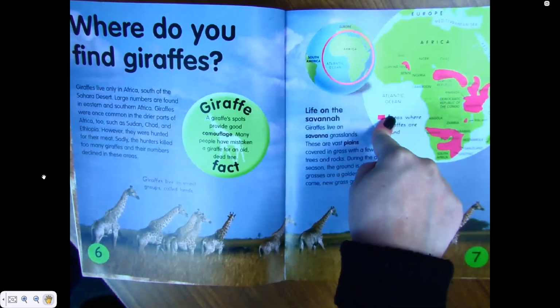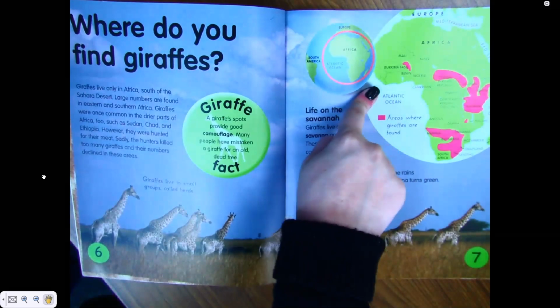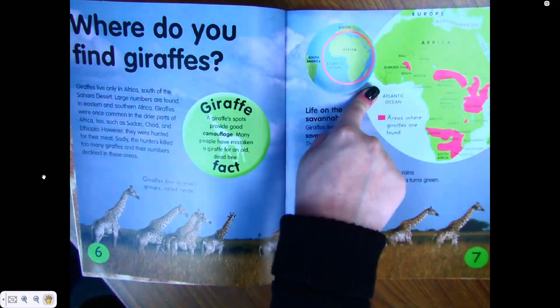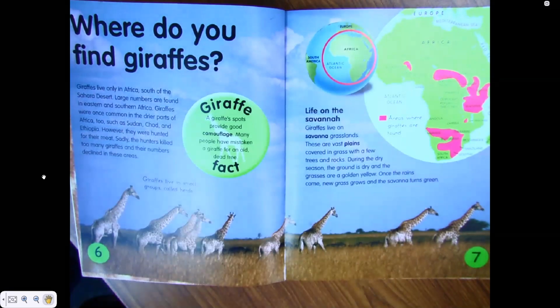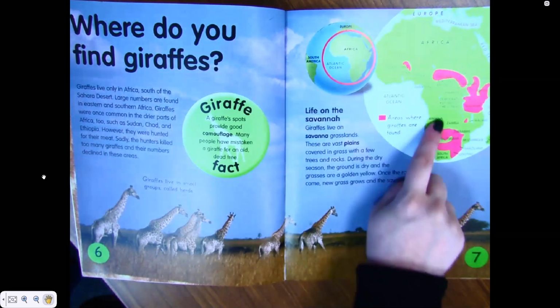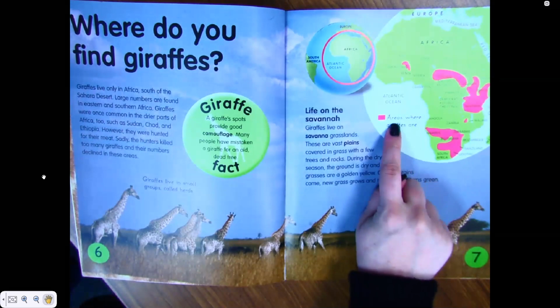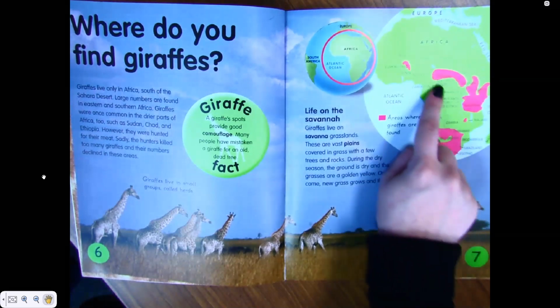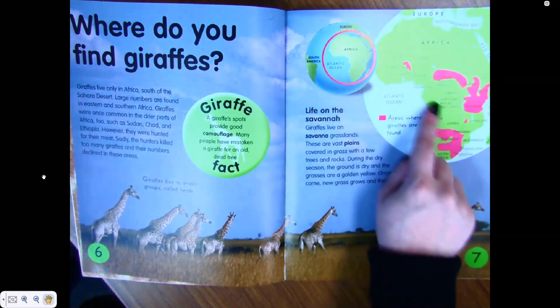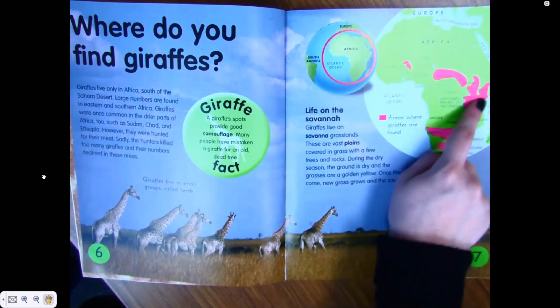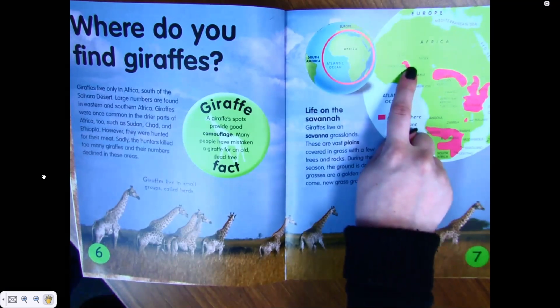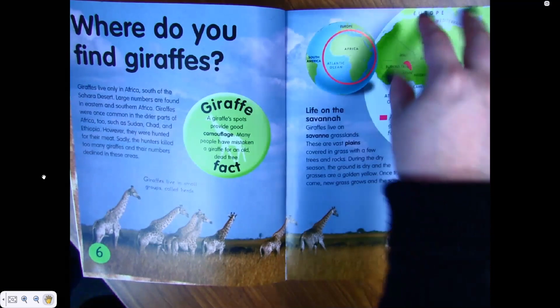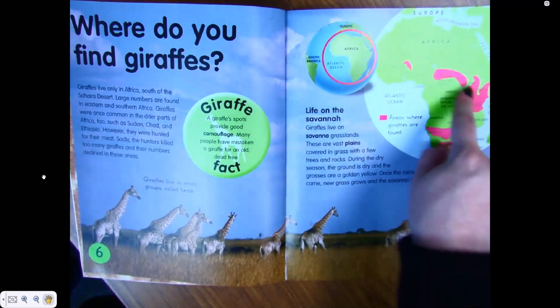And why did the author include this map? Grace, why did the author include this map? To show what parts of Africa giraffes live in. Awesome. And we can tell that because right here it says the pink is areas where giraffes are found. The green spots don't necessarily mean you're going to find a giraffe there, but these pink spots mean you are definitely going to find a giraffe, that they've seen giraffes there, right? So they've included this to show you, hey, you're not going to find it in all of Africa, but you are going to find it in these pink areas.